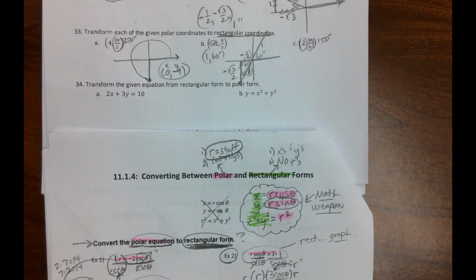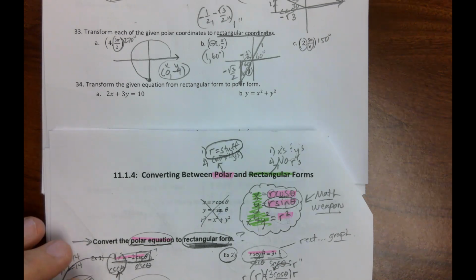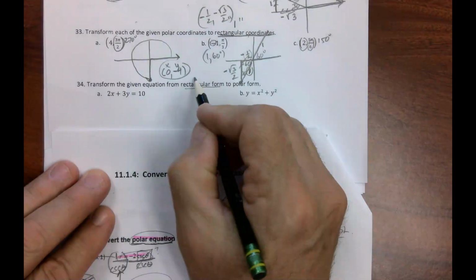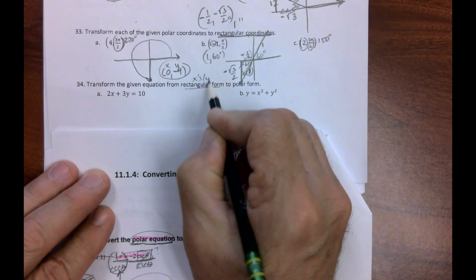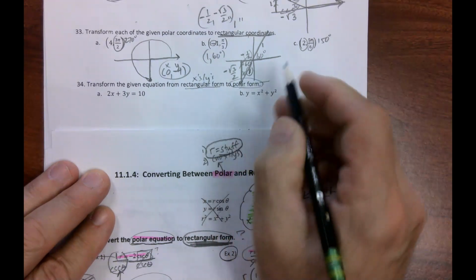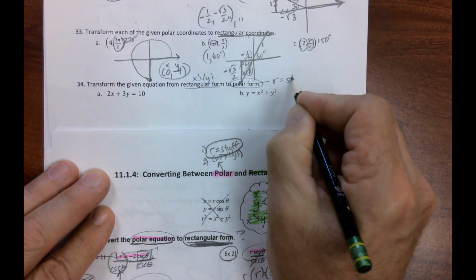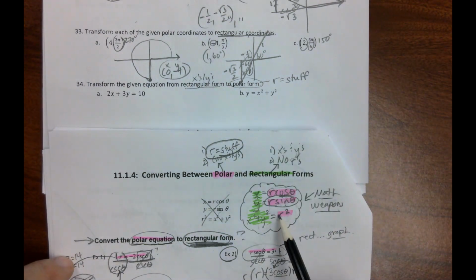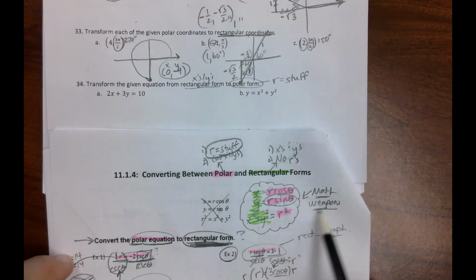Alright, so what I'm doing is stealing our notes from section 11.1.4 to piggyback them for these problems here. So number 34, welcome back to your exam review. I think this is close to the end. Transform the given equation from rectangular, remember those are x's and y's, to polar form. You're not done until you have r equals some stuff. Well, here's our little formula, math weapons.